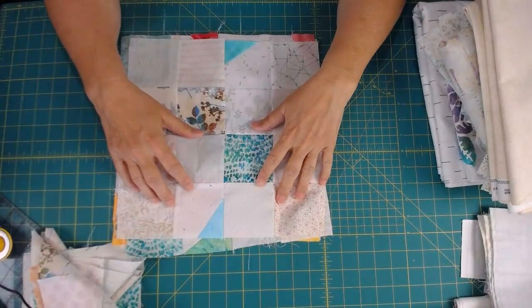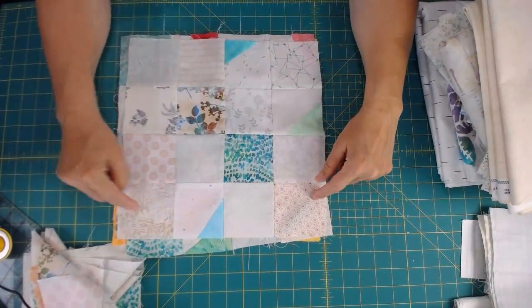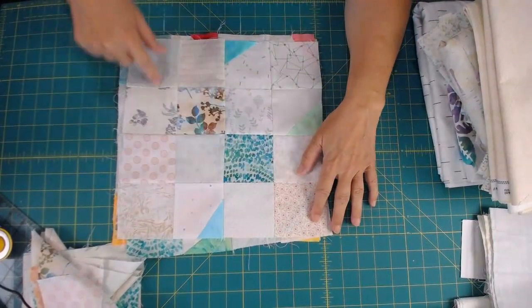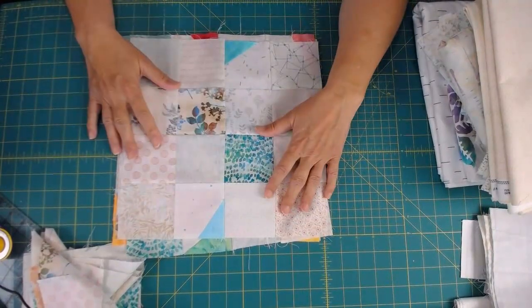So I want to show you the first block. This quilt is going to be made with two different blocks. One is going to be a 16 patch. 16 patch means there are 16 squares in the block itself. And so I have 4 by 4, which is my 16.